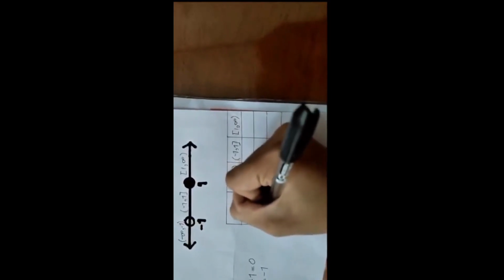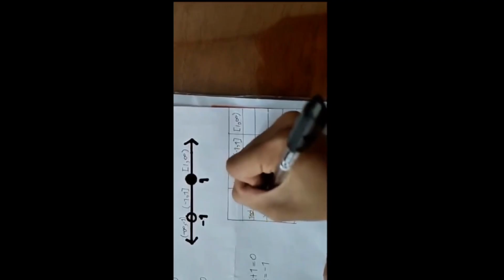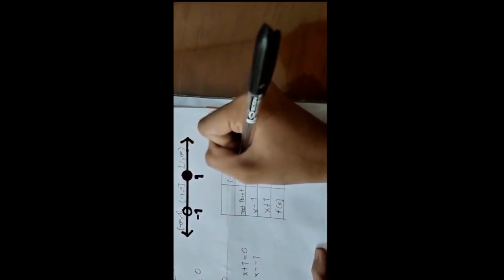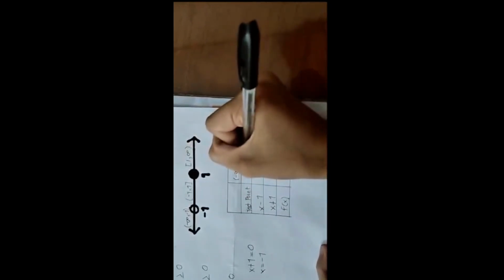Okay, let's evaluate one by one. First, the numerator is x minus 1, then the denominator is x plus 1, and then our final answer. We substitute negative 2: negative 2 minus 1 is negative 3, but we'll just put the sign. Negative 2 plus 1 is also negative 1. In the last part, we multiply the signs, negative times negative, so it becomes positive.